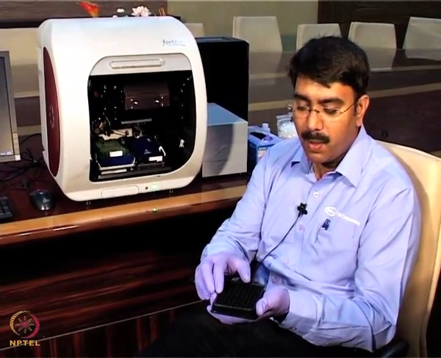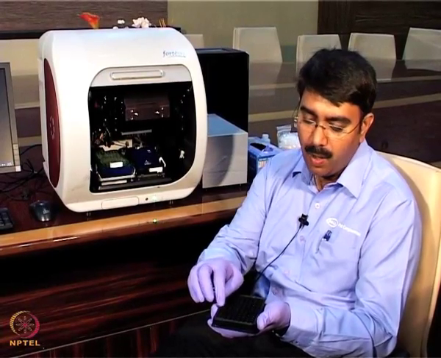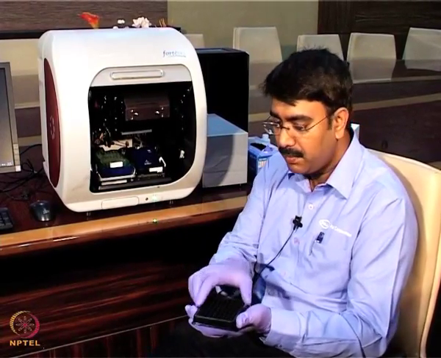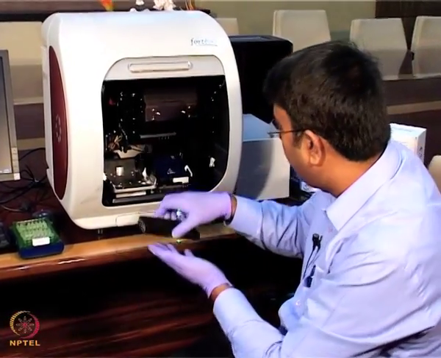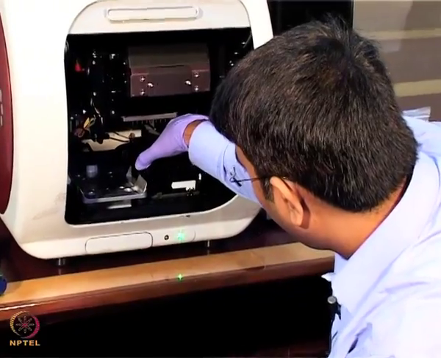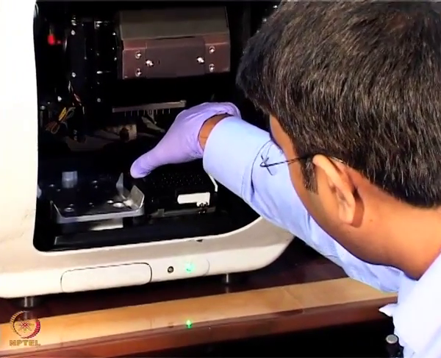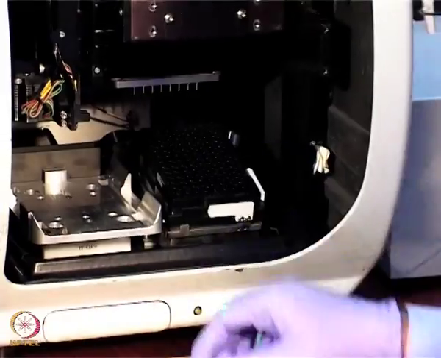And in the last wells I am going to put the analyte, that is 25 microgram per ml, serially diluted in all these 6 wells. This is the sample plate, a 96 well plate. I am going to place it in the sample compartment here like this. There is a click sound, and it fits firmly into the sample compartment.